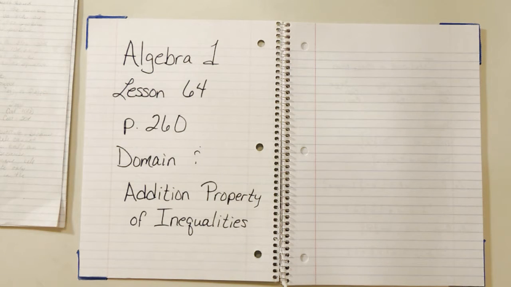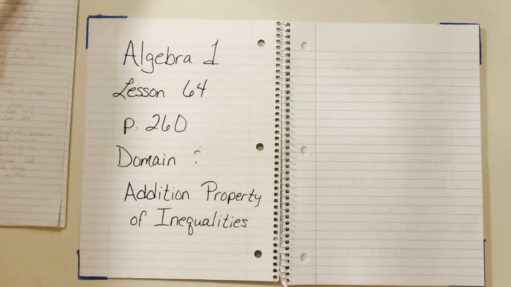Hi, this is Algebra 1, Lesson 64. We're starting on page 260, and we're going to talk about domain and the addition property of inequalities.